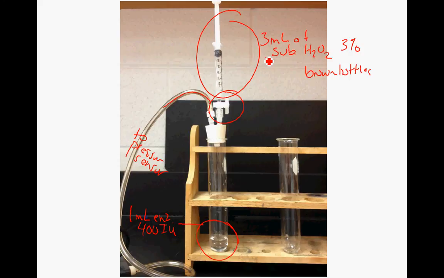If you're a group that's varying your enzyme concentration, then of course you're going to be using different enzyme concentrations down there. But here's something else that I tried to highlight with every group: what goes into here should be 1 milliliter of distilled water. Right? 1 milliliter of distilled water goes in there as well.